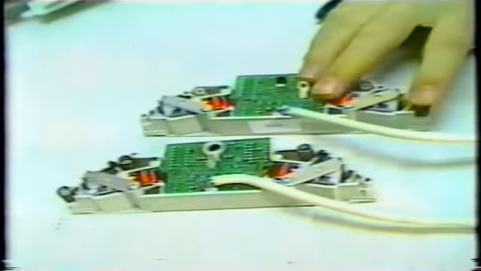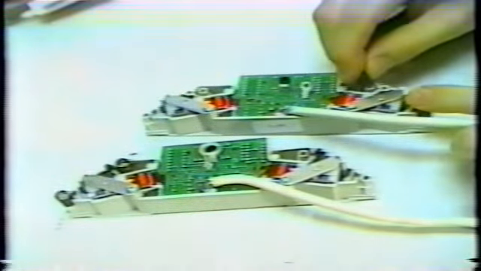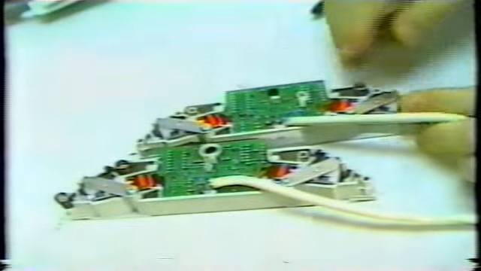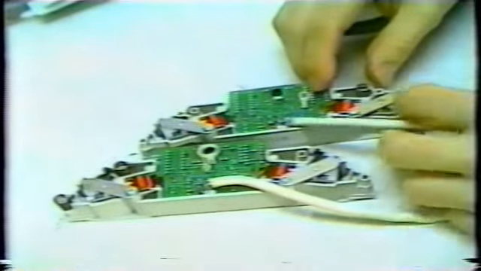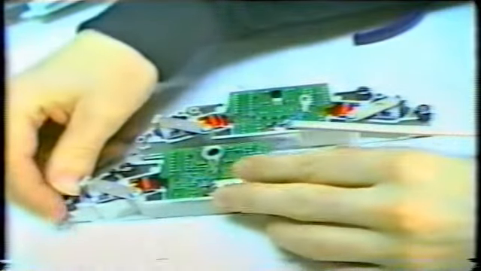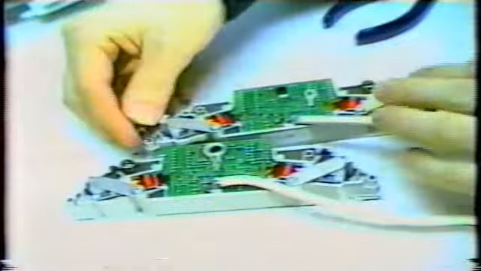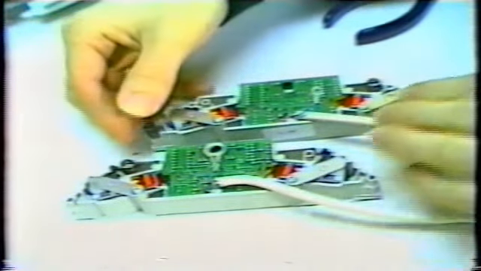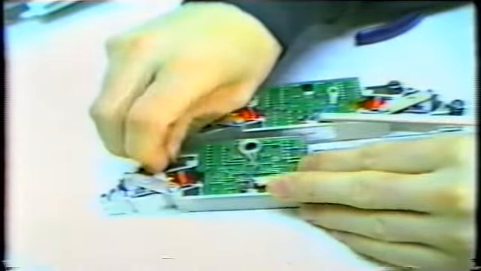Okay, before we put the new selector support in, what we'll need to do is to mount some parts off the old one onto the new one. We've got the 4 tension springs that we talked about earlier right here that need to be fitted onto the new one. Just pull them straight off and mount them on their positioning pins. Okay, push down and they kind of snap into place.